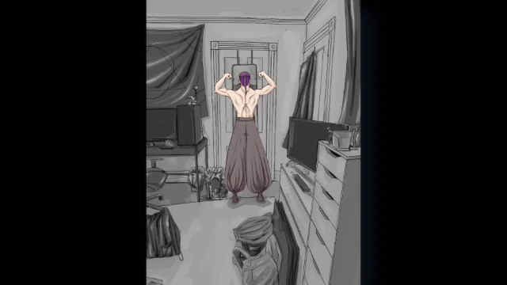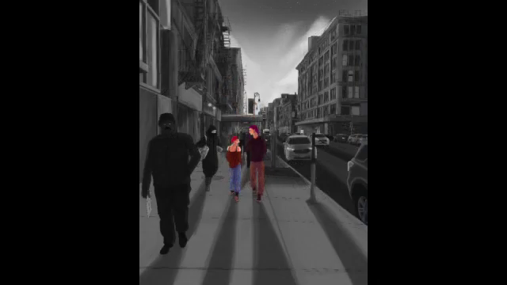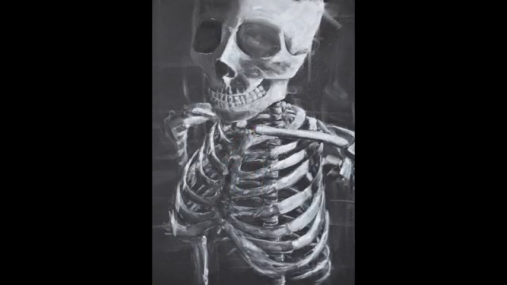Same with the next one here. You could see it's a city. It's New York City. I just took a reference photo and it took me way too long to draw. Anyway, we have this skeletal anatomy study that we talked about before.